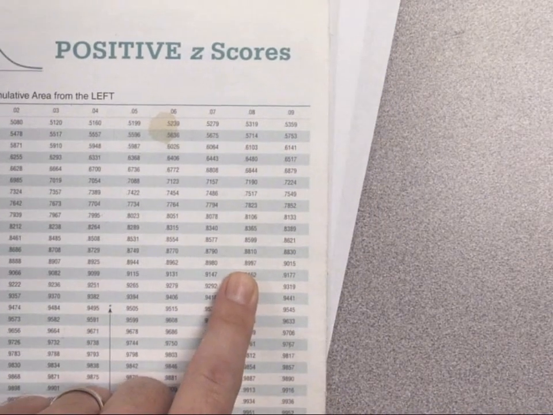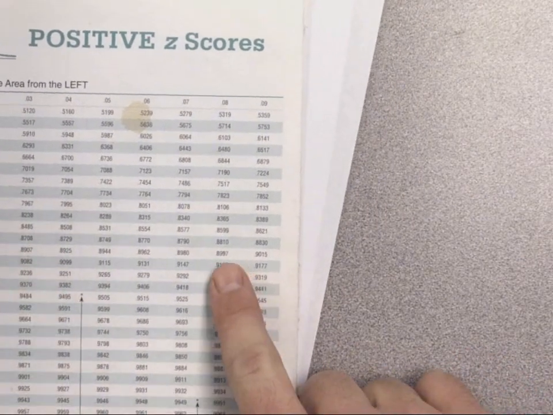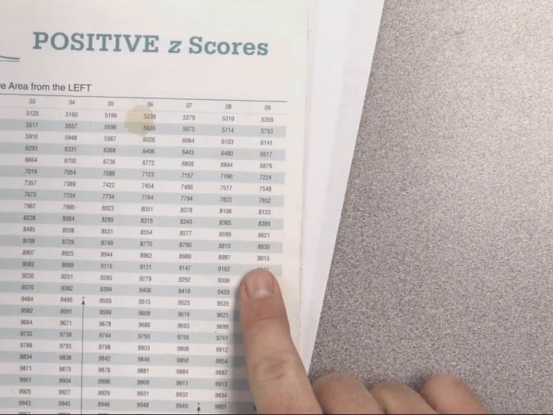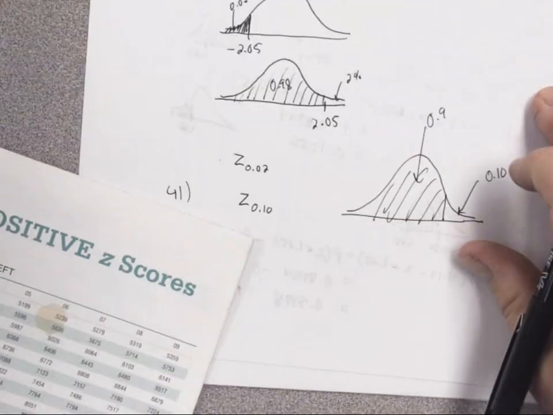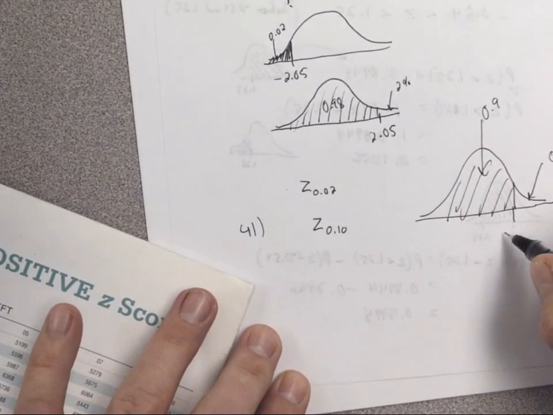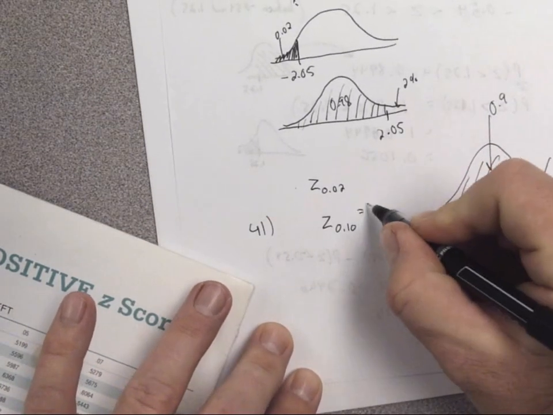Here we go. So you're going to see two numbers like 8997 and 9015, and the 97 is much closer. So when you track this back, it's going to be 1.28. So it's the exact same thing that we did here. So this number right here is 1.28. So that's what this is equal to, 1.28.